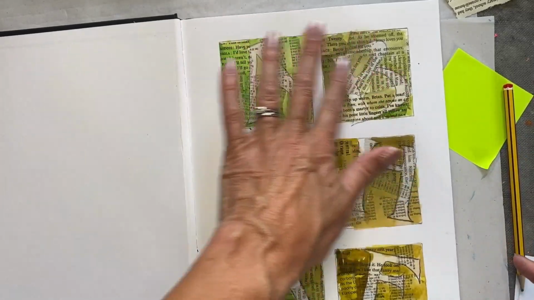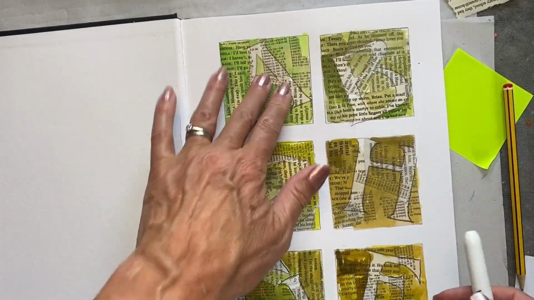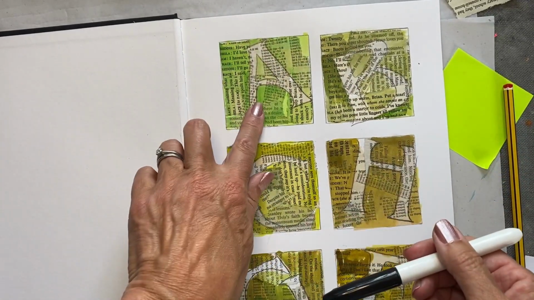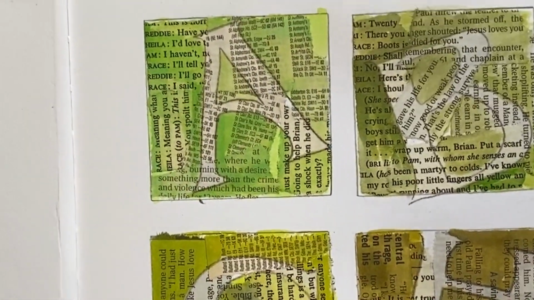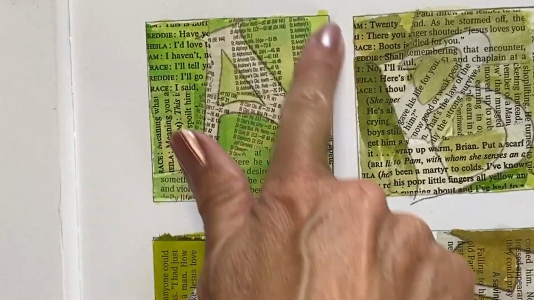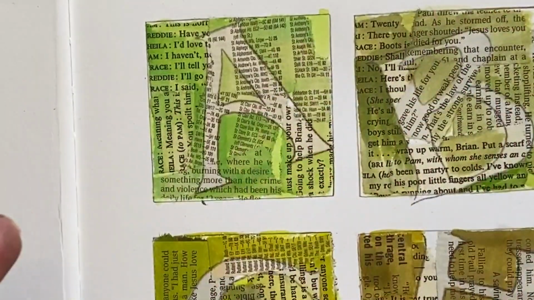So, okay, these ones are dry. I'll leave that one to dry. That won't take very long at all. And what we're going to do now is to do a little bit of decoration around the outside of the letter, just to sort of bring it up a bit.